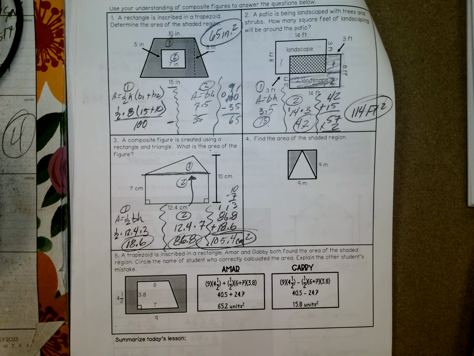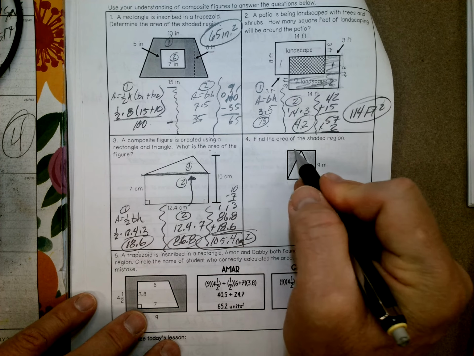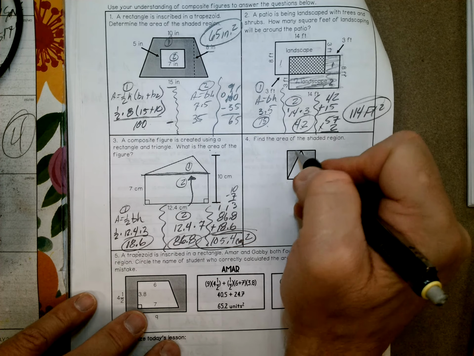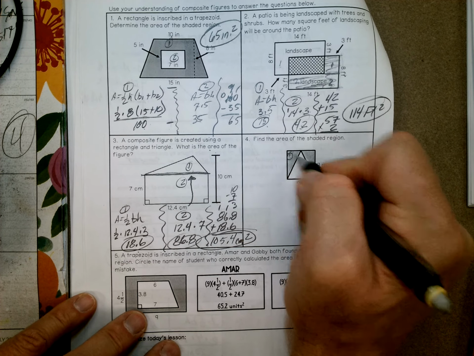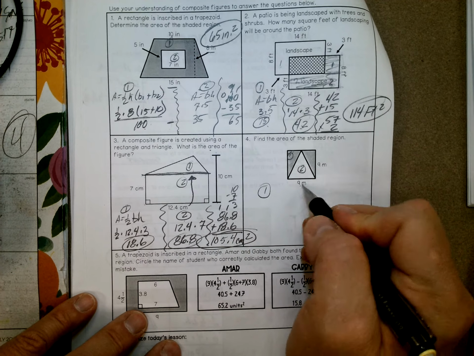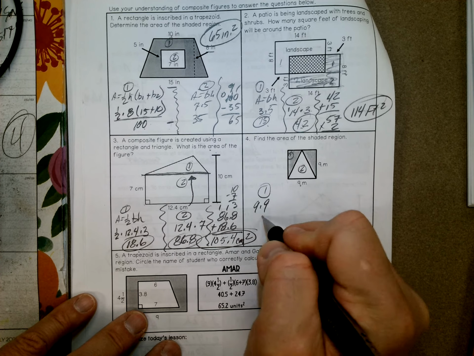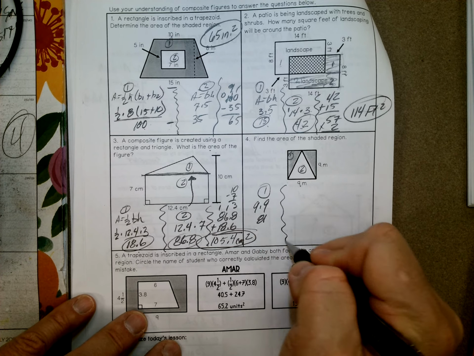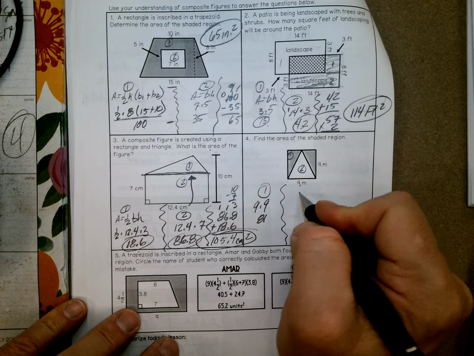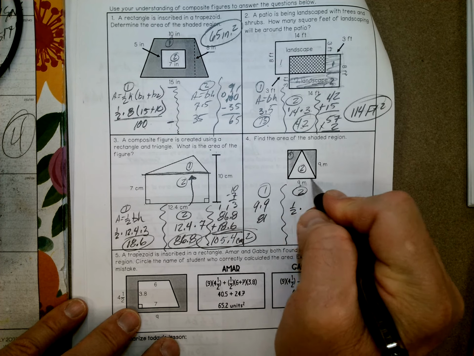The next deal says find the area of the shaded region. So we have what looks like a square, and we have a triangle. So let's call the square shape 1, and this is shape 2. So shape 1 is a square, so it's going to be what? Base times height. And I'm not even going to make it 9 times 9. That's an easy one, right? That's a fact. We know our facts. 81.